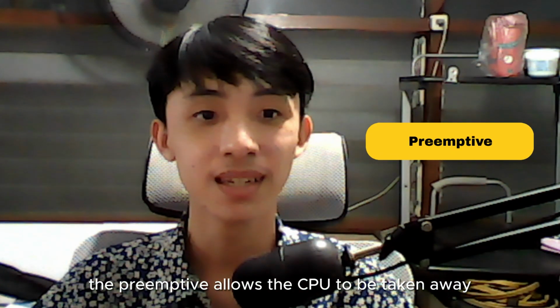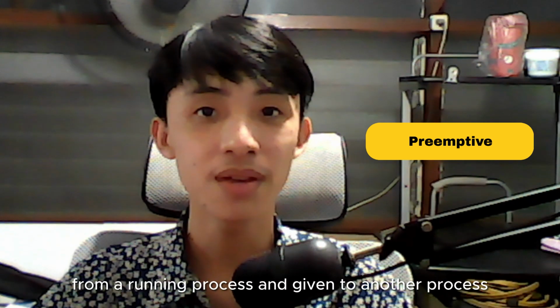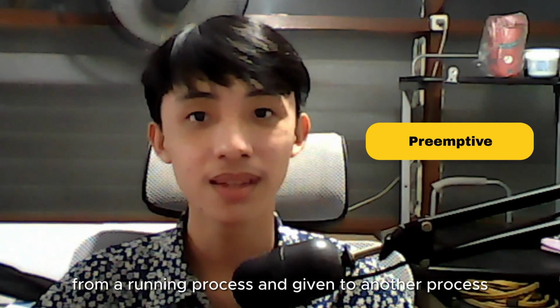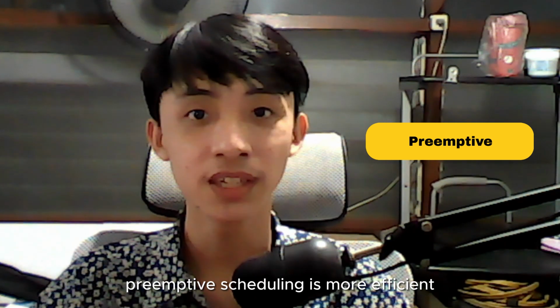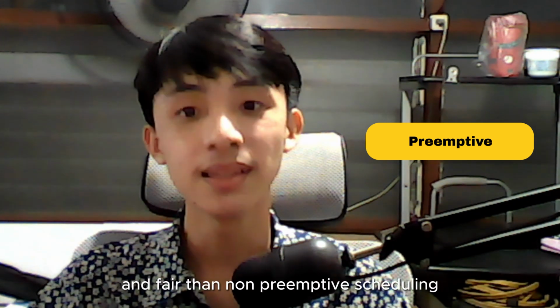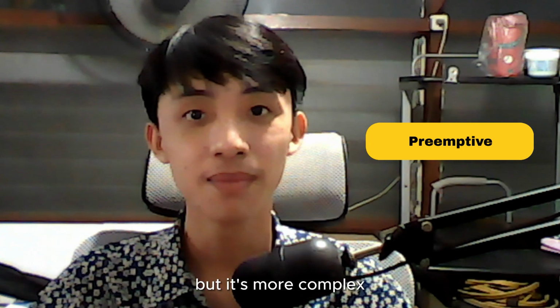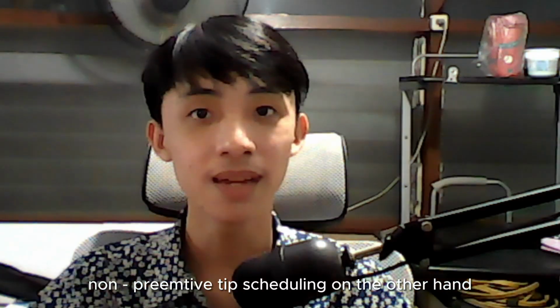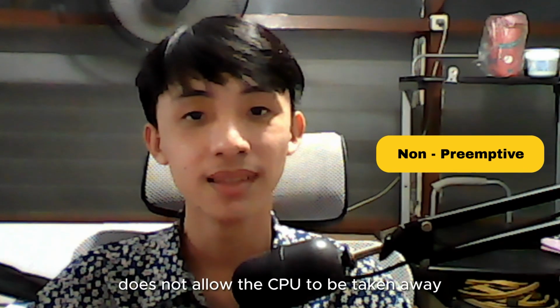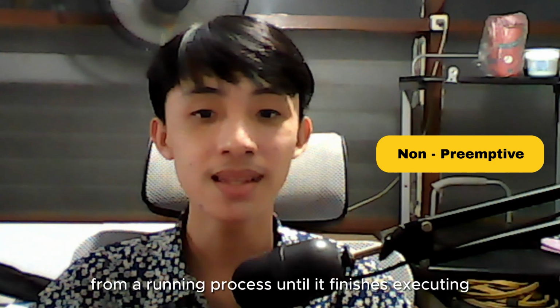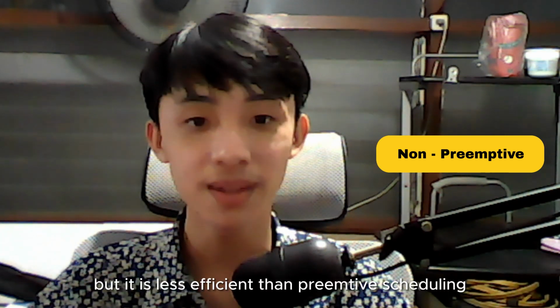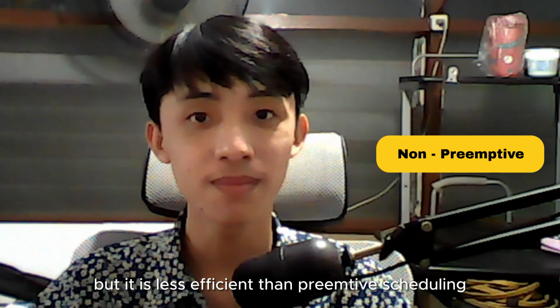Preemptive scheduling allows the CPU to be taken away from a running process and given to another process, even if the first process is not finished executing. Preemptive scheduling is more efficient and fair than non-preemptive scheduling, but it's more complex. Non-preemptive scheduling, on the other hand, does not allow the CPU to be taken away from a running process until it finishes executing. Non-preemptive is simpler, but it is less efficient than preemptive scheduling.